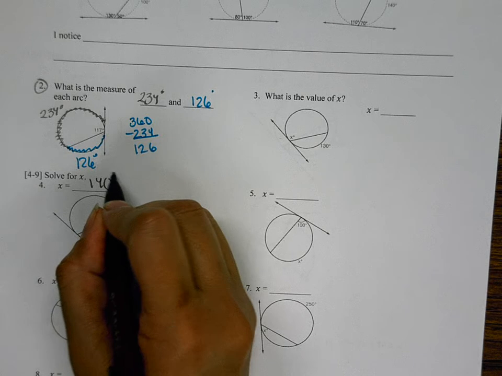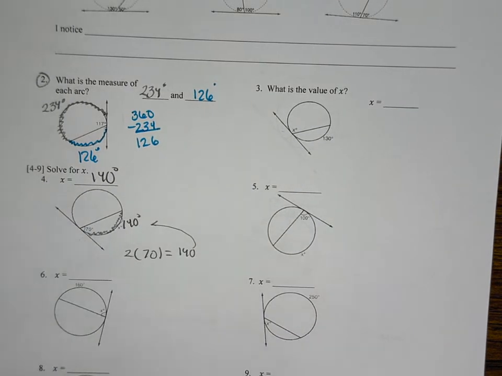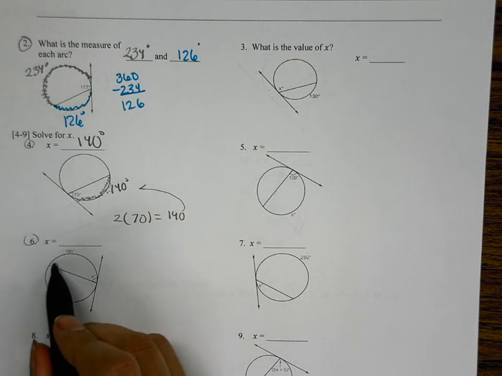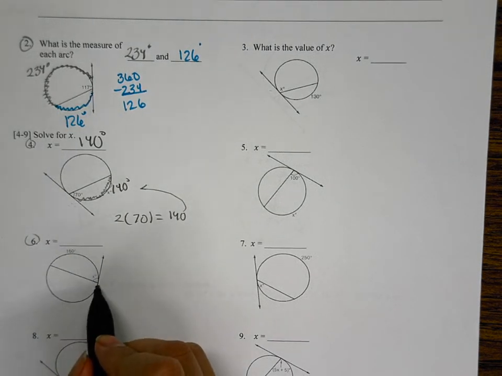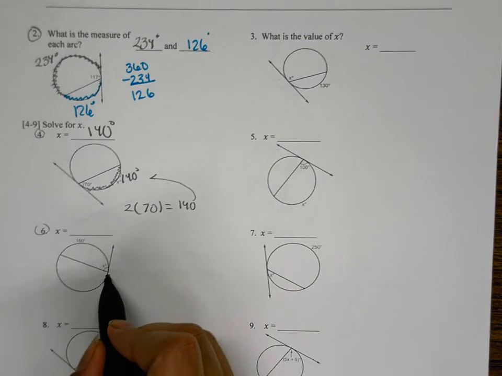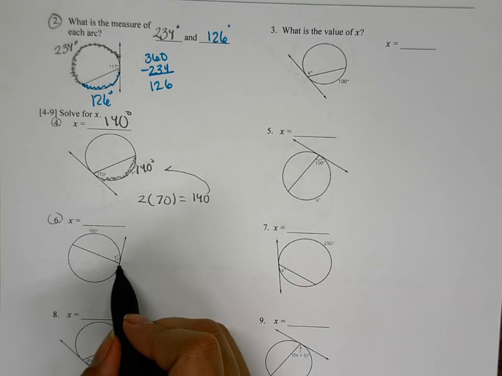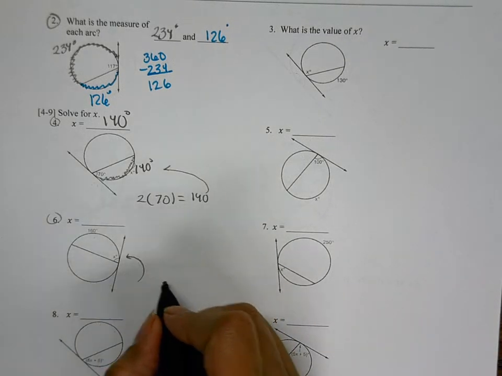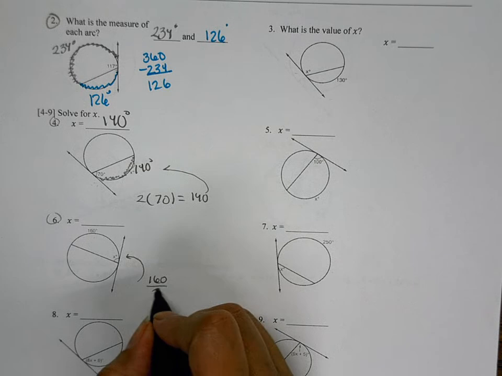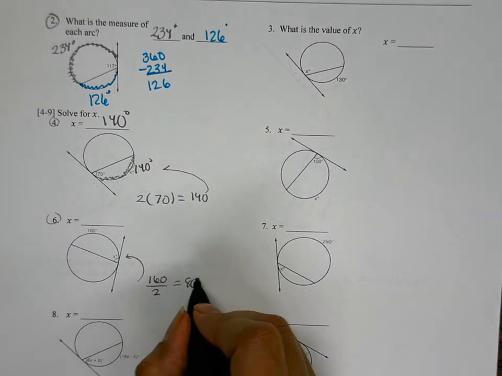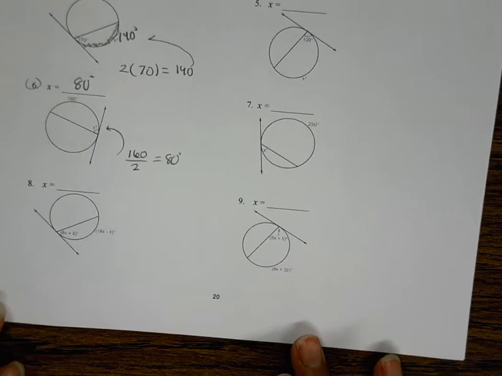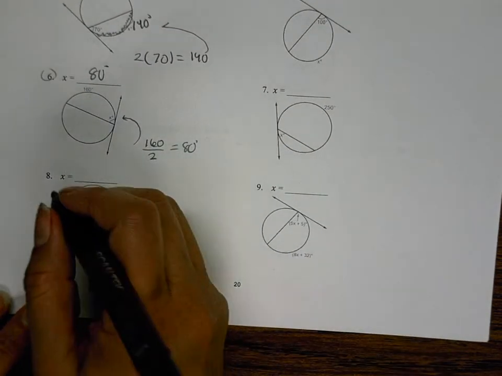So X is 140 degrees. Okay, what about number 6? Number 6, they give you the arc, and they're asking for the angle. What do we do? We double or cut in half. The angles are half of the arc, so to find that X, you're going to cut 160 in half and get 80 degrees.